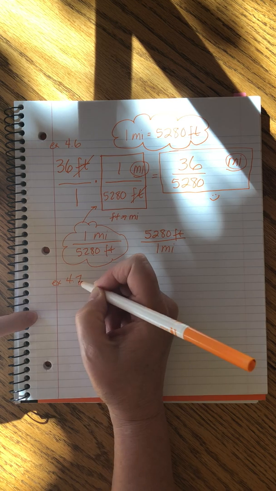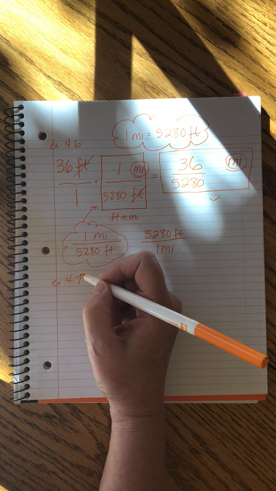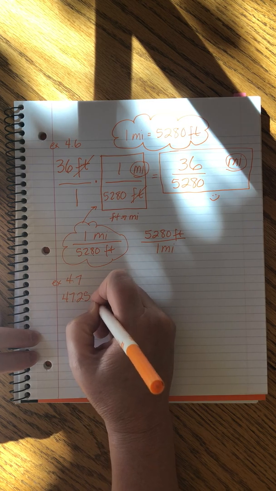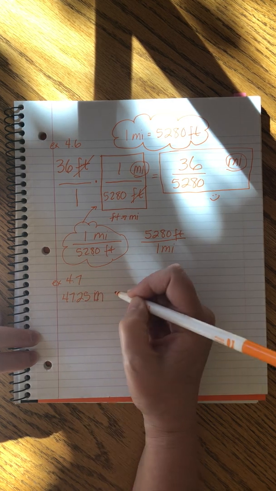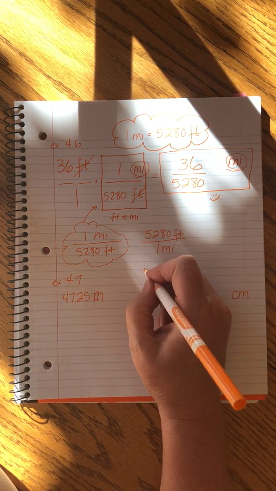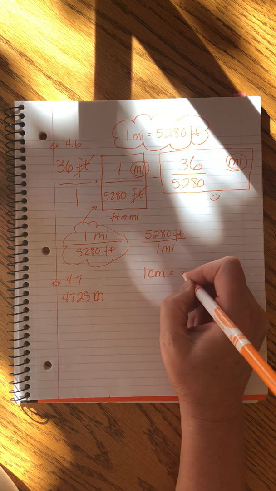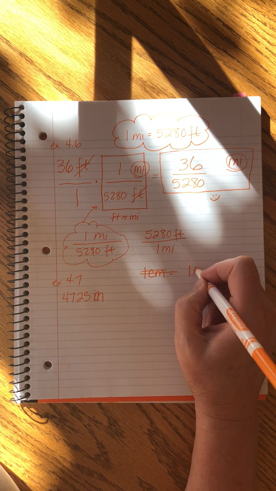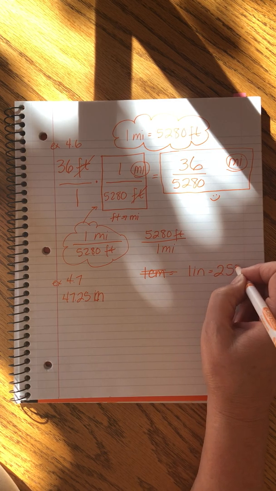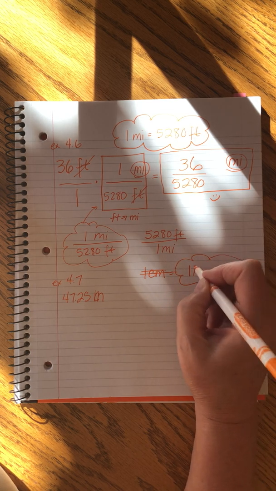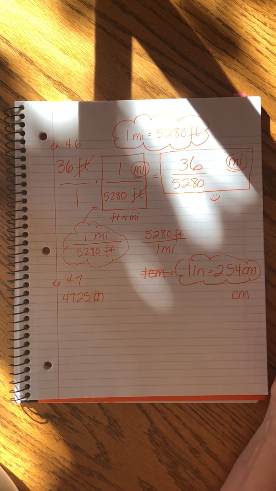Example 4.7. Use 1 unit multiplier to convert 47.25 inches to centimeters. And again, John is helping us out. He tells us that 1 inch equals 2.54 centimeters. This is another one you should write in your book. That's a 1 inch. Okay, equals 2.54 centimeters.